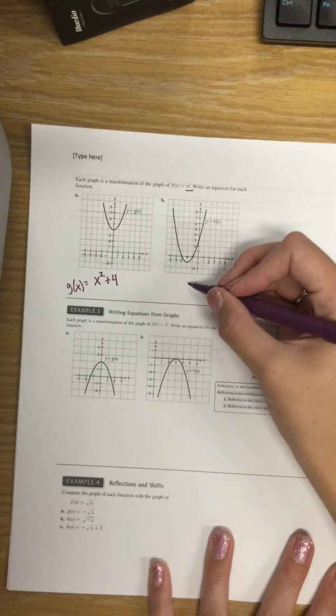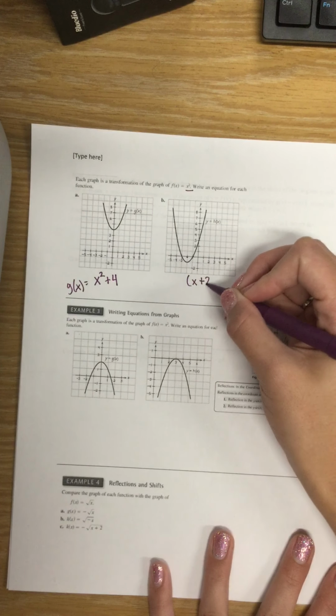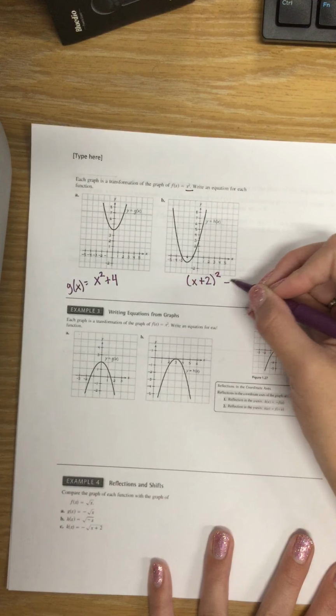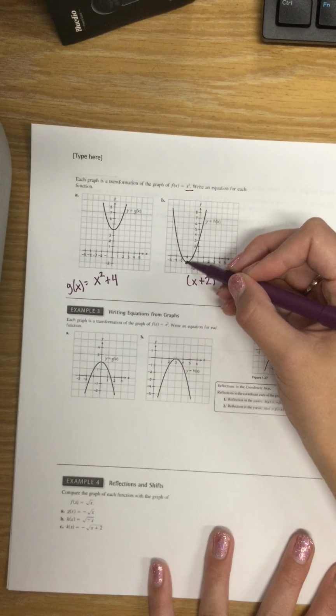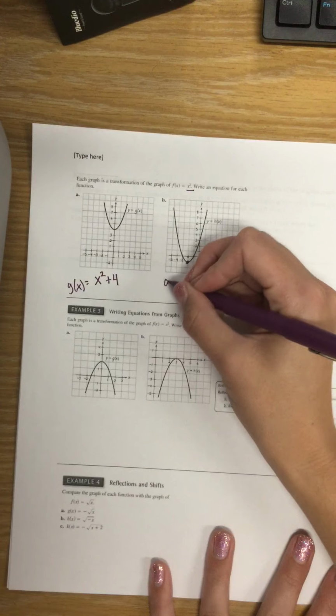This one has 2 shifts. It's going to move 2 to the left. So we would say x plus 2 squared, and then minus 1 because we go down 1. So this tells us 2 to the left and 1 down.